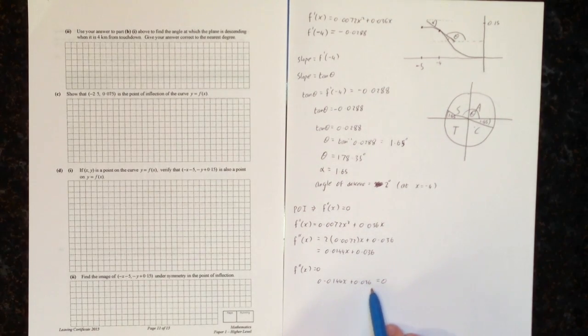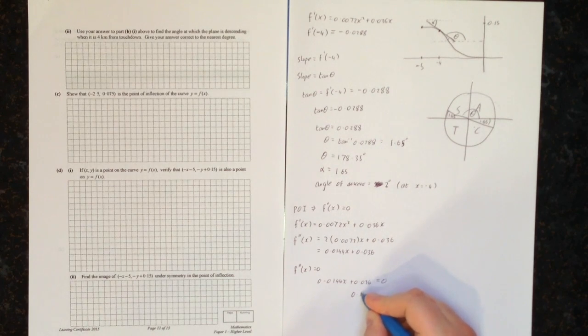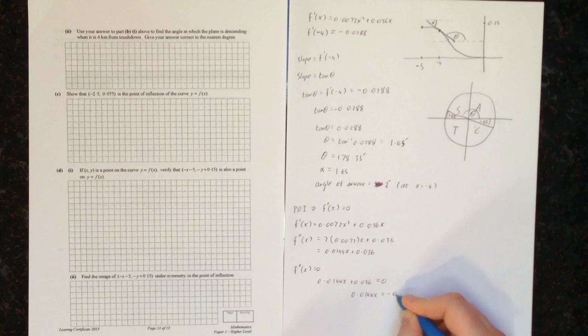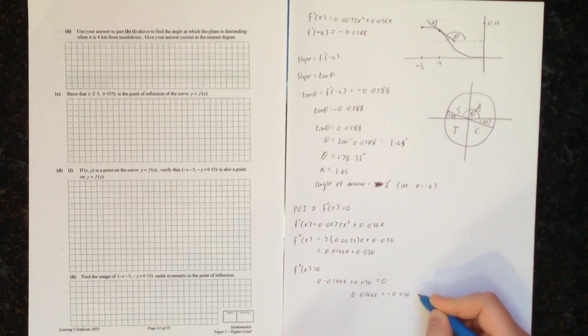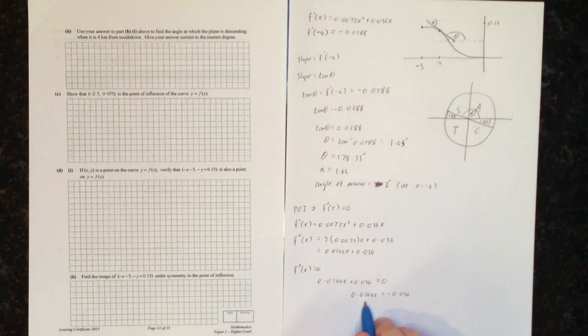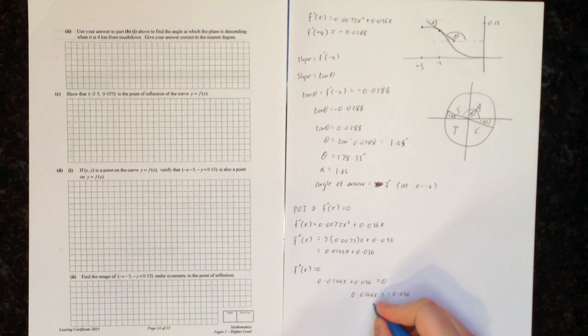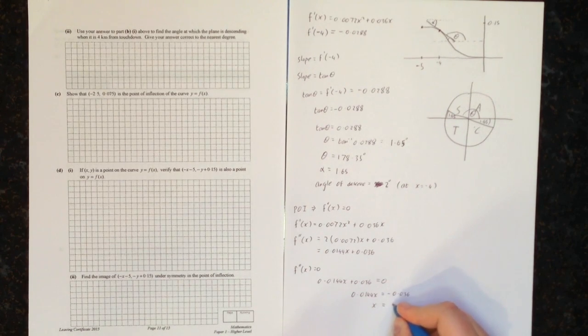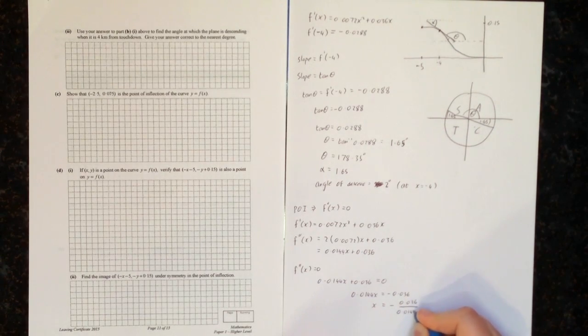Now to solve this, we're going to subtract 0.036 from both sides. So you have 0.0144x is equal to minus 0.036. We're then going to divide both sides by 0.0144 to get that x is equal to minus 0.036 over 0.0144.